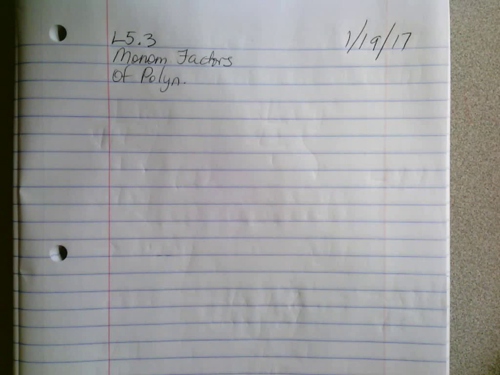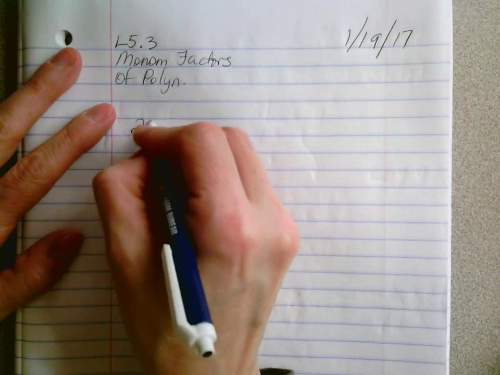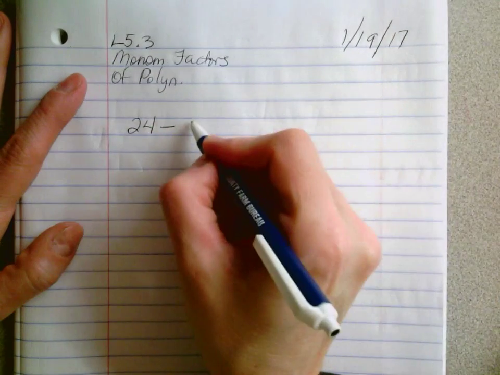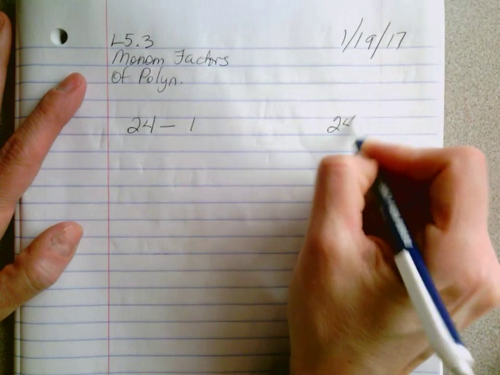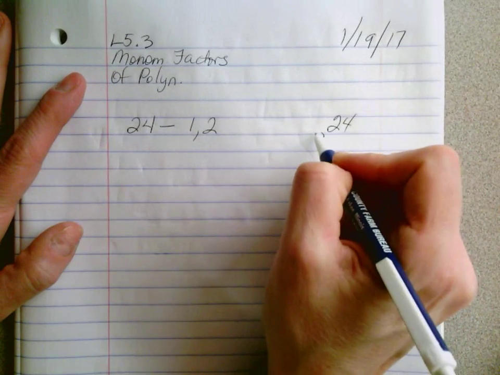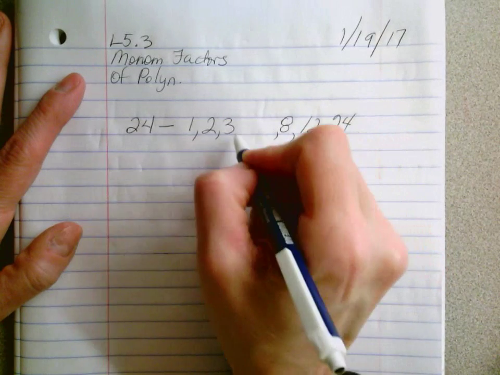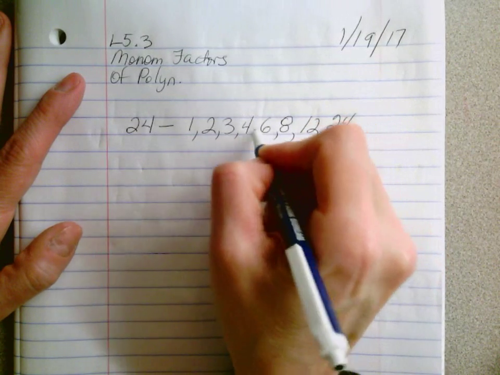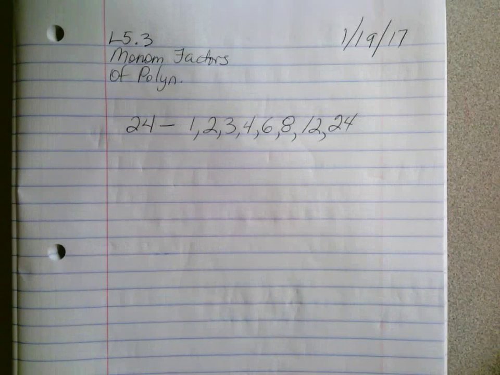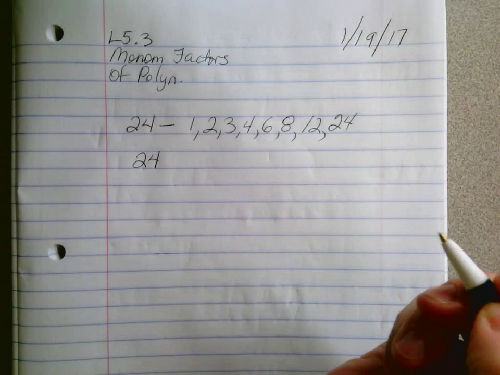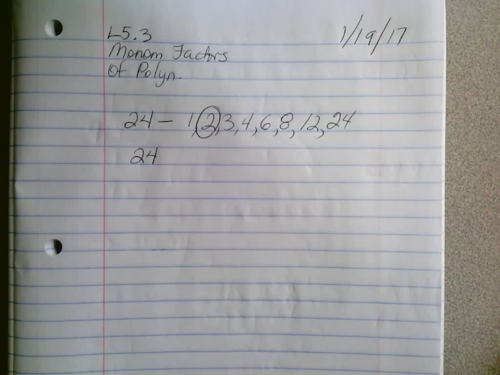Take the number 24, for example. Now, if I told you to list 24's factors, you would say, and I know this seems rudimentary, bear with me, 2 and 12, 3 and 8, 4 and 6, right? And if I said to you, 24 has a factor of 2, what is its other factor?